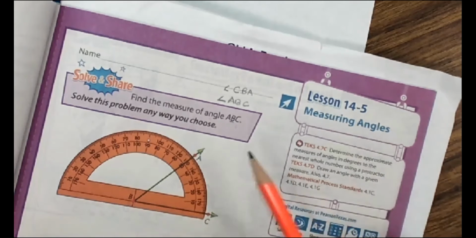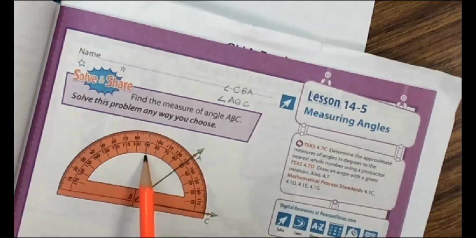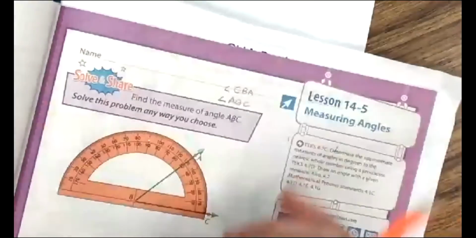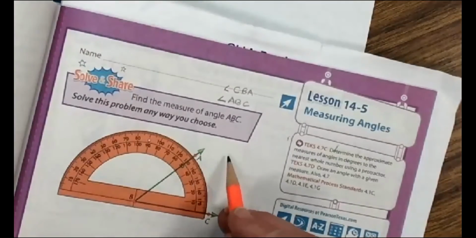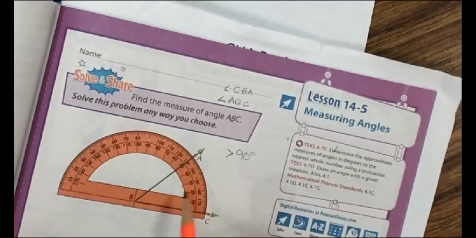Then if I look at this angle and I analyze it, I see that it is an acute angle because here's 90 degrees. 90 degrees is straight up like the hands on a clock when it says 3 o'clock. This is the 12 and this is the 3, okay? So I see that as an acute angle, so I know it has to be less than 90 degrees.